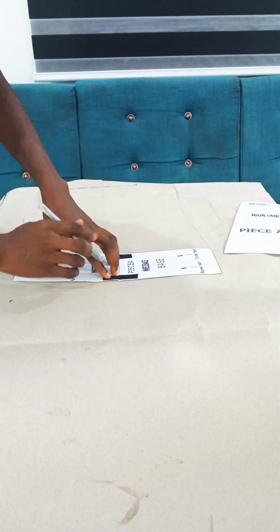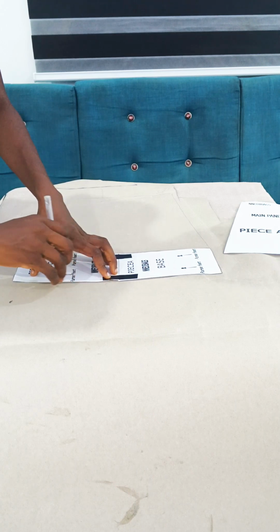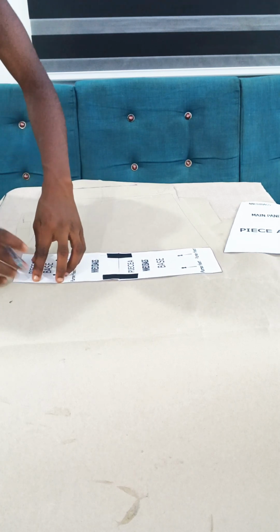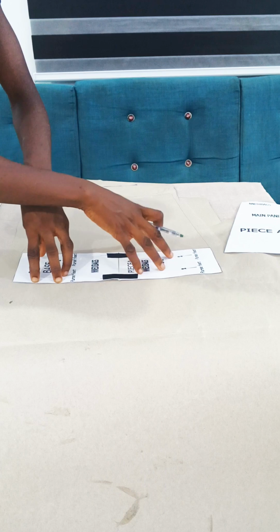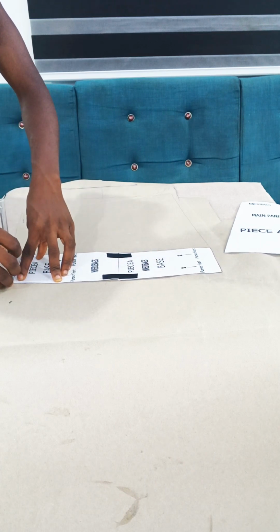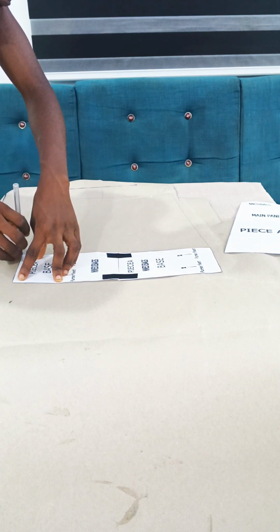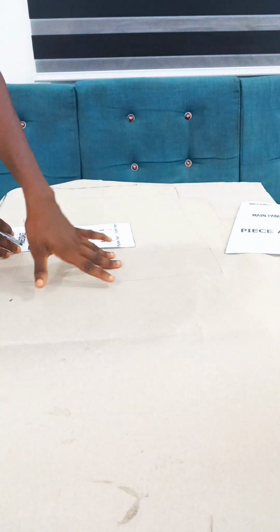So the reason I did not join the base to the main panel is because this way I do not have to mark out the position of the base when I am trying to cut through the line to get the shape for the base.